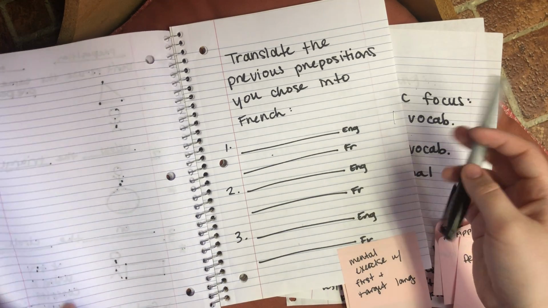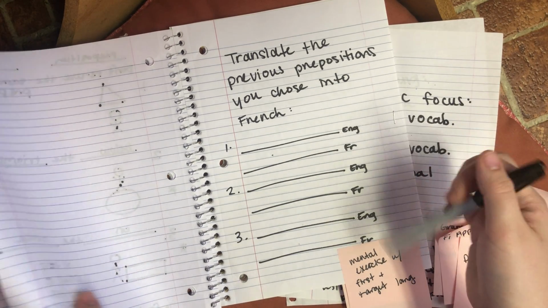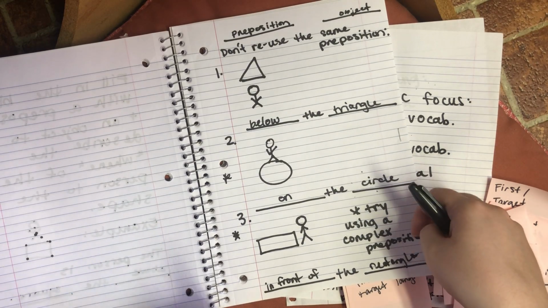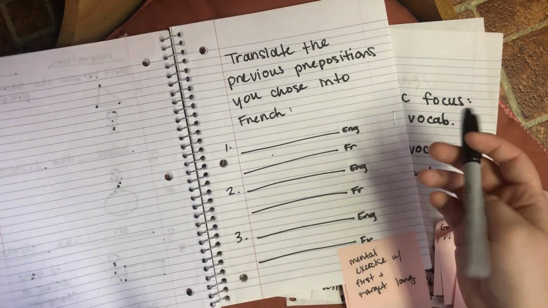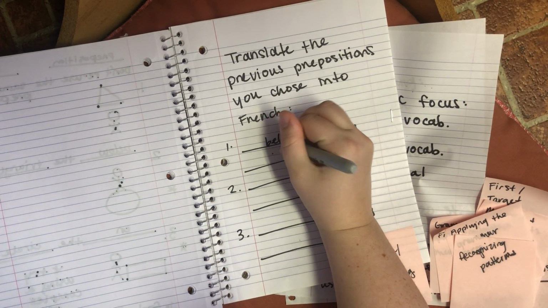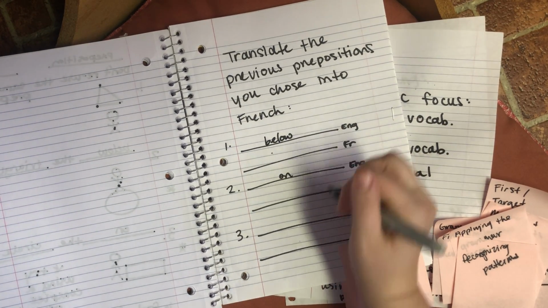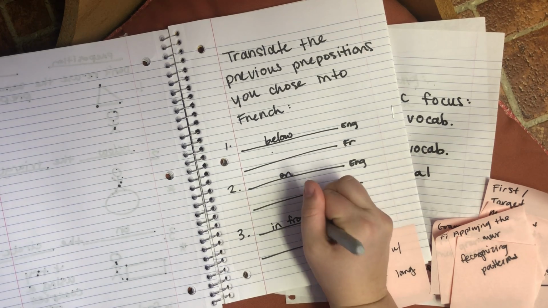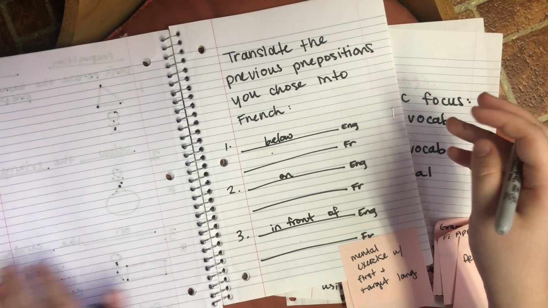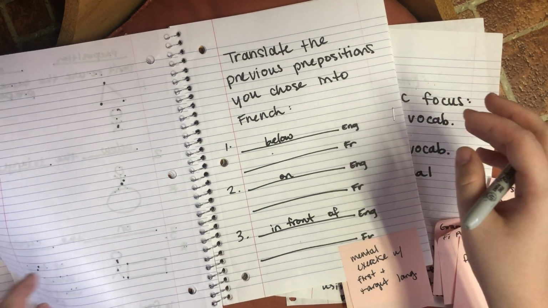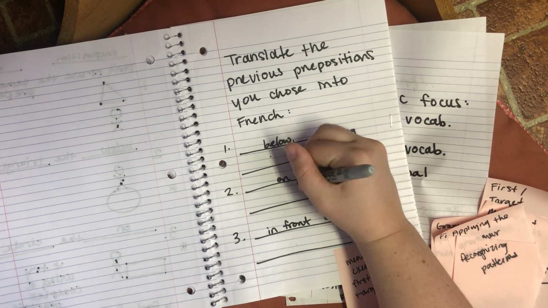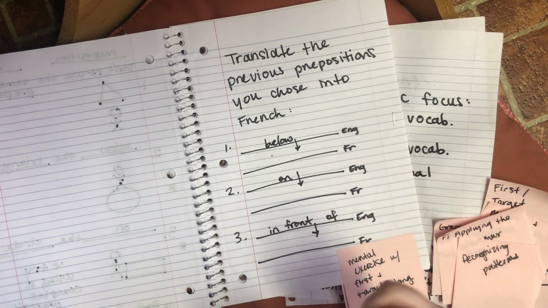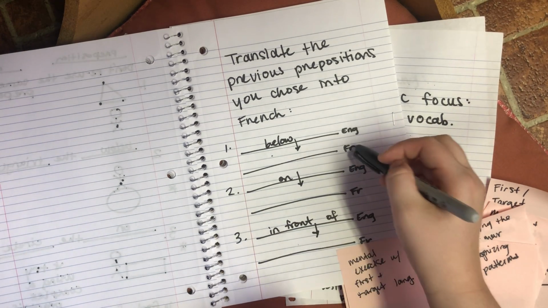And then I would want them to translate the previous prepositions they chose into French. So like I said, there could be some variation, but I'm expecting just the typical response to be below, on, and in front of. So they would fill in whichever English preposition or complex prepositions they used, and then I would expect them to translate each of these into French, the native language, from the target language to the native language.